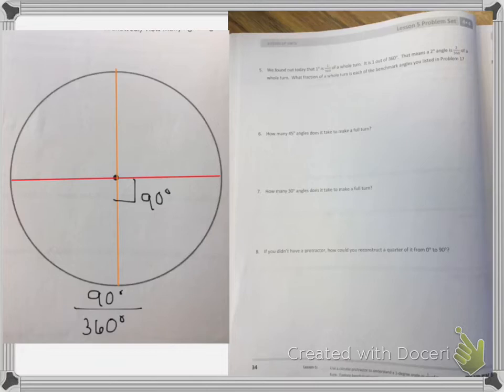So we're going to be using this fraction form to describe our degrees and our angles compared to 360 degrees, which is the full circle. All right, so let's get into this. Let's get into these first couple problems here.